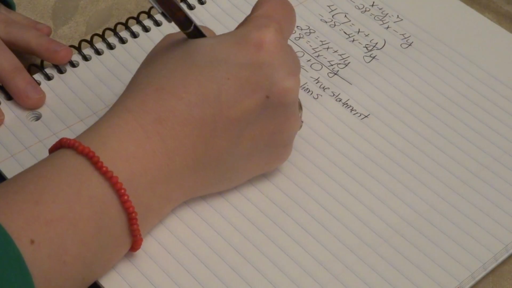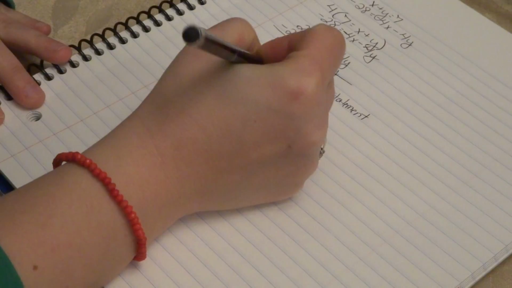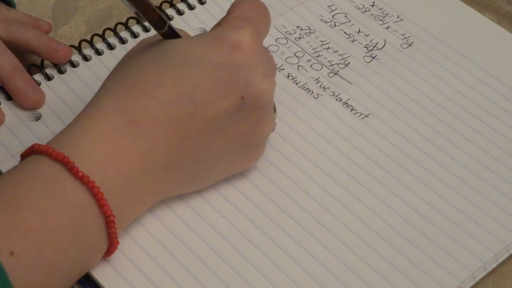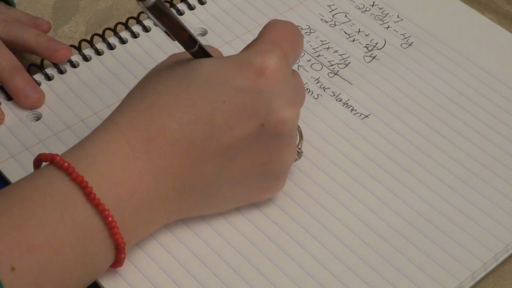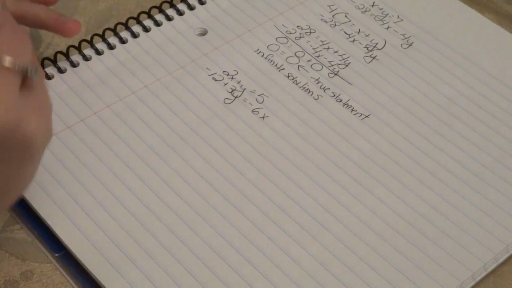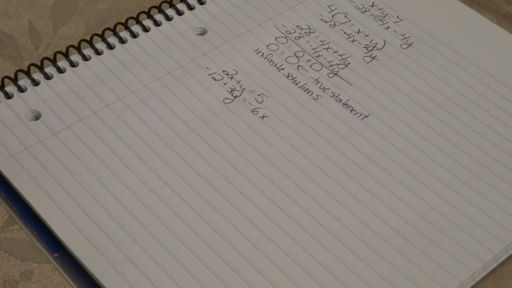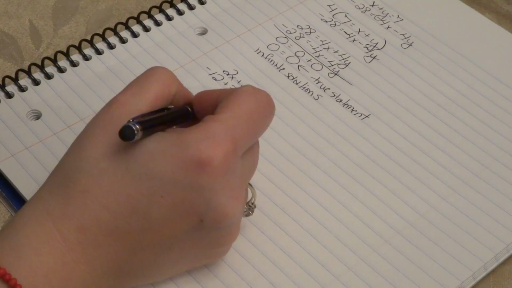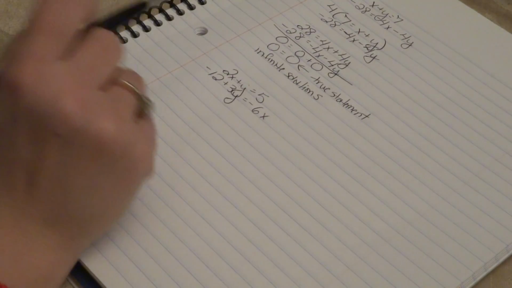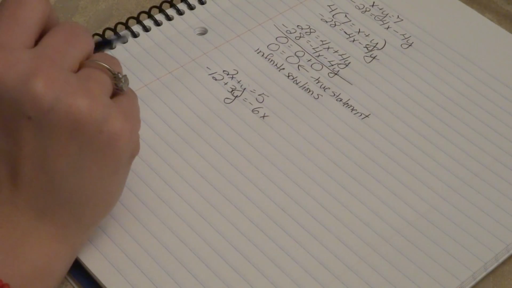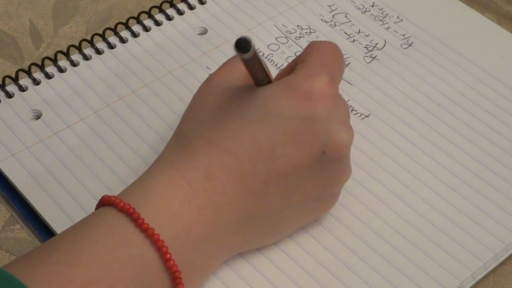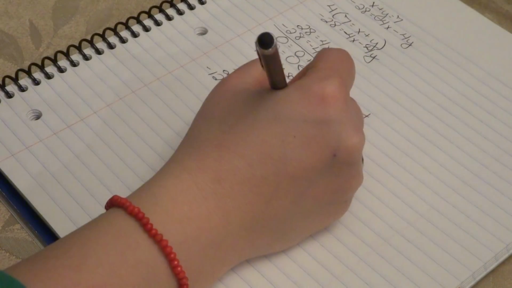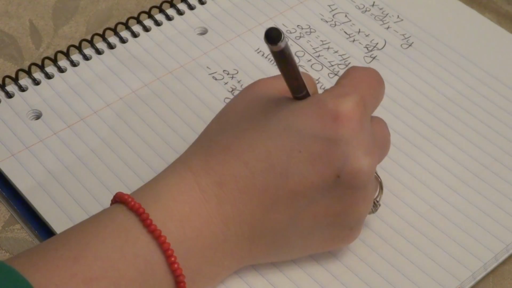We have 2x plus y equals 5. And we have negative 12 plus 3y equals negative 6x. I want to get the top equation solved for y, and the reason is because I see that it already has a single y in it. So it's easiest just to get y by itself here. So if I do that, I'm going to subtract 2x from both sides. And that's going to give me 5 minus 2x.